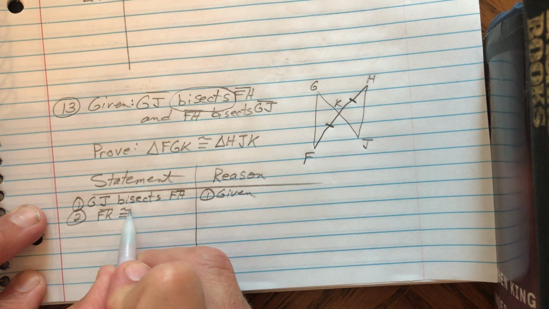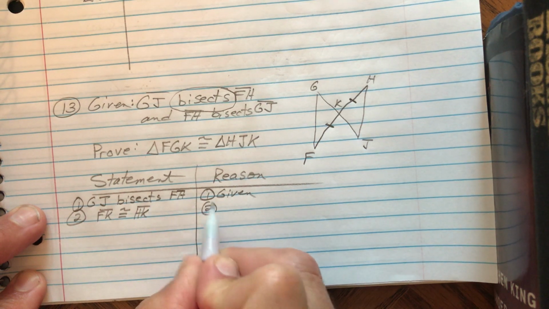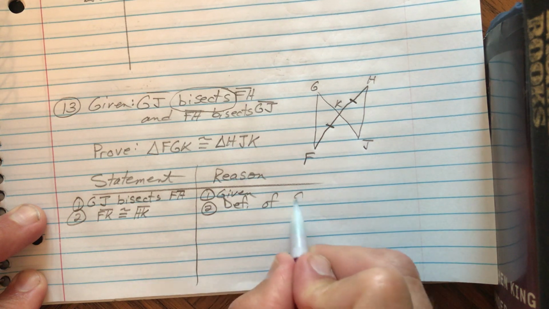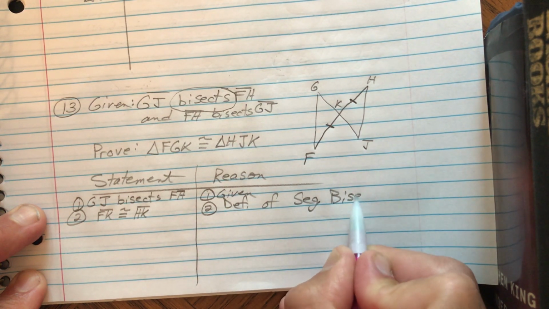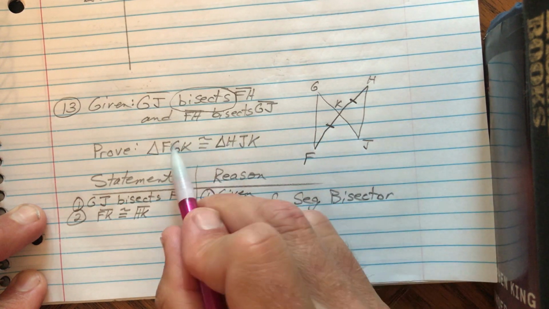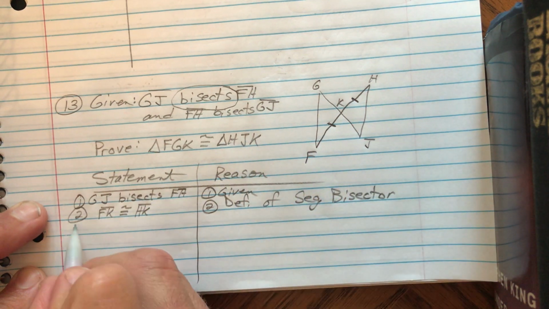FK is congruent to HK. And you just simply write down the definition of a segment bisector. And we're on our way. We have a side of triangle FGK congruent to a side of triangle HJK.